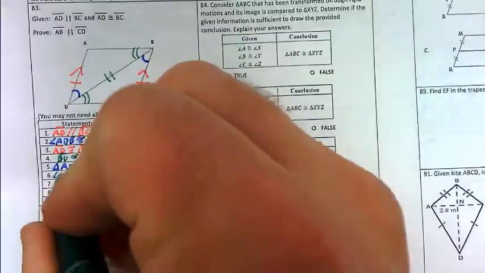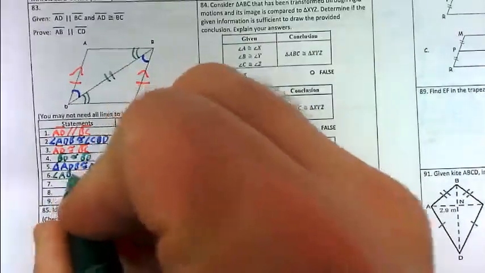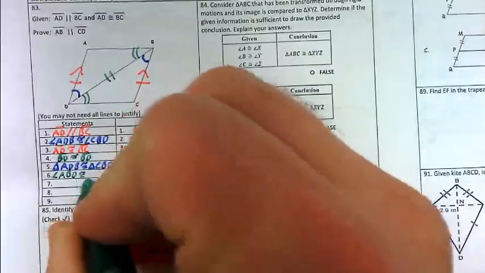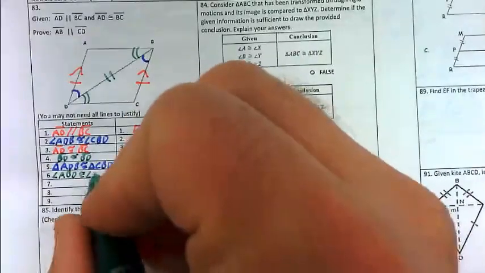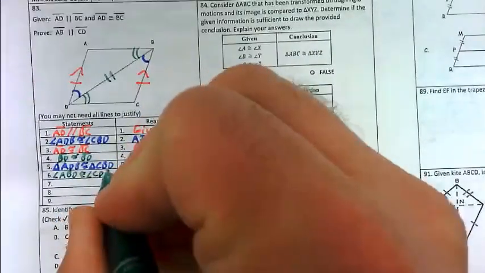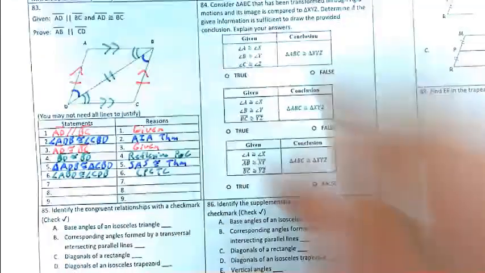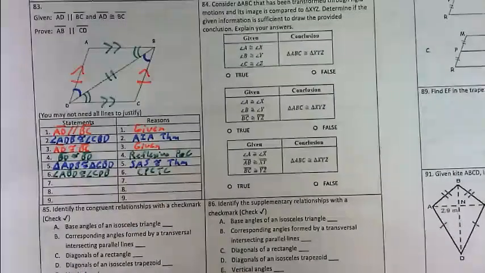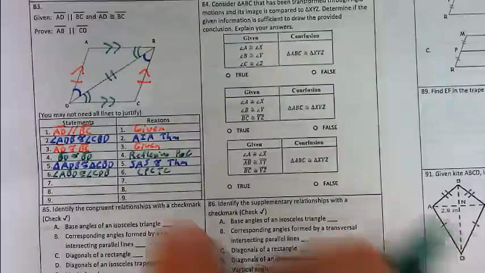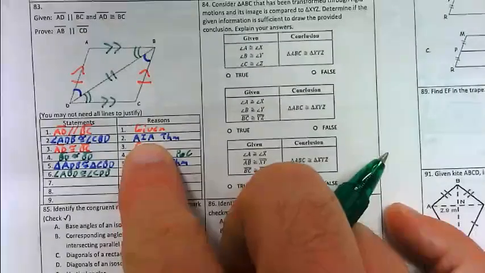So angle ABD is congruent to angle CDB because of CPCTC. Again, those are alternate interior angles. So since the alternate interior angles are congruent, that means that these two lines must be parallel. So that's saying it in the reverse order of the AIA theorem, right?